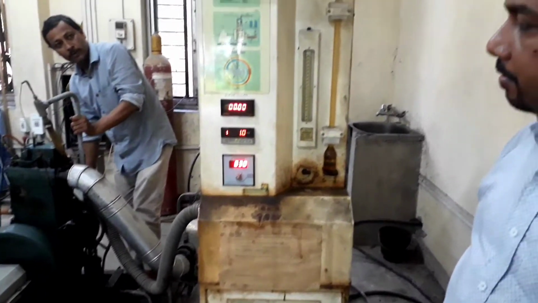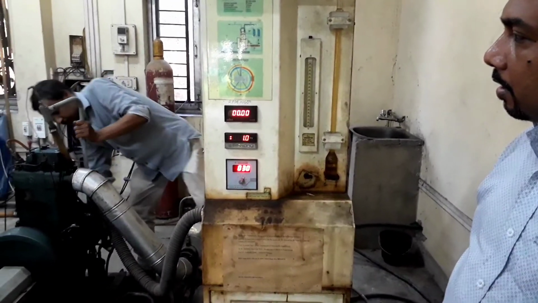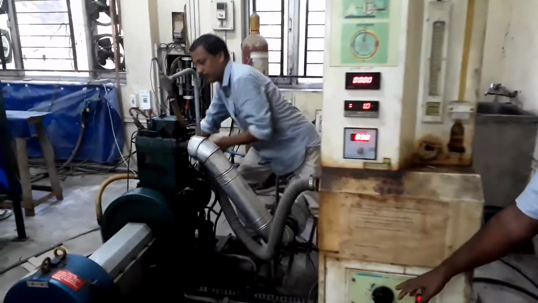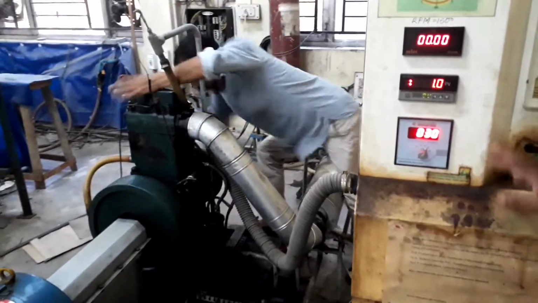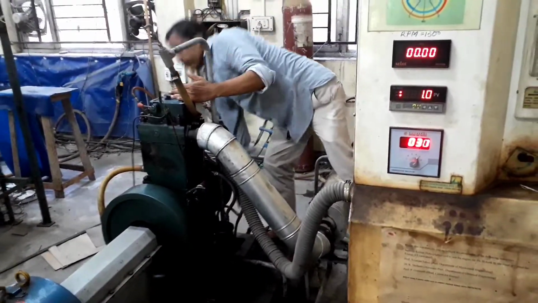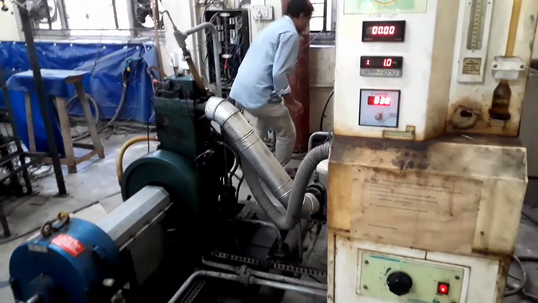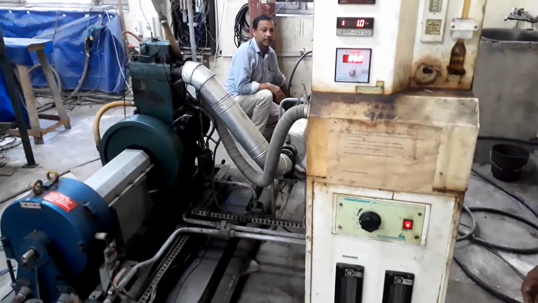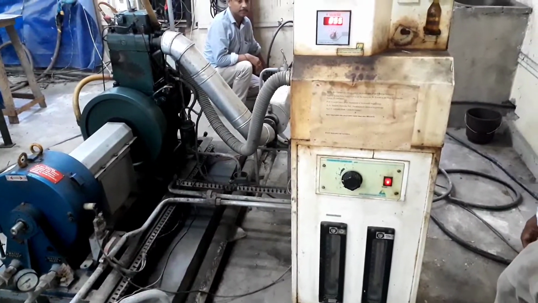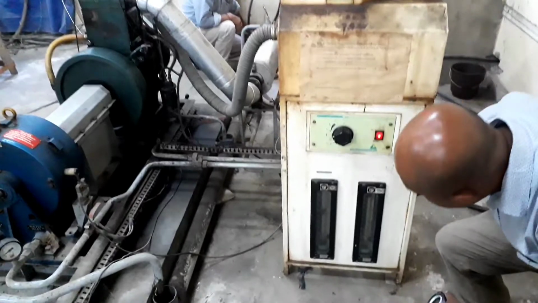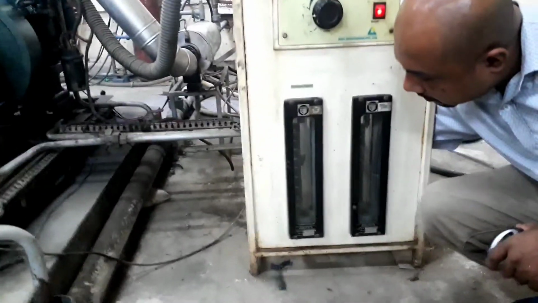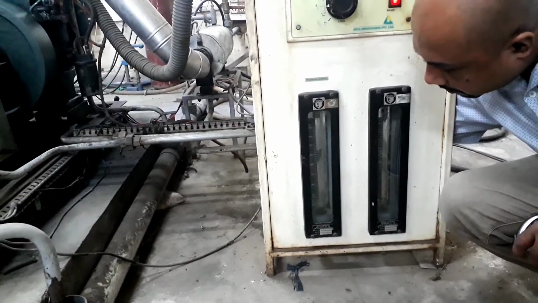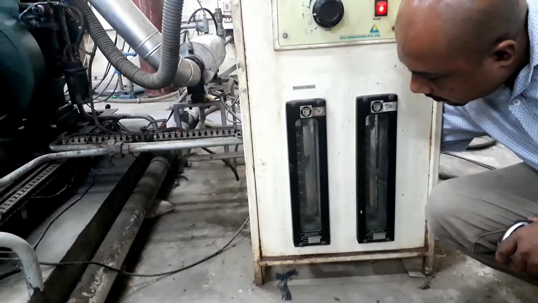Now we start the engine. After starting the engine, we apply load at various load conditions and note down the data. Now I am adjusting the water flow rate for the engine and calorimeter.